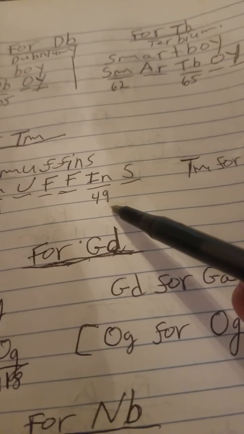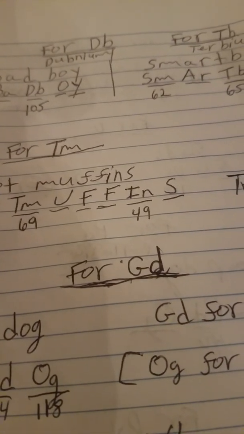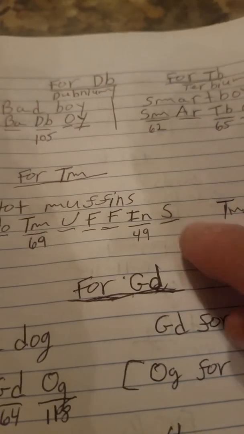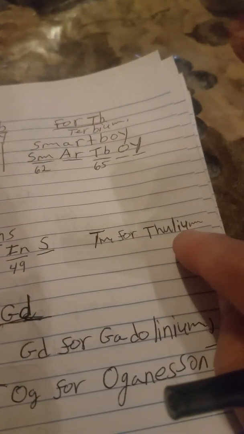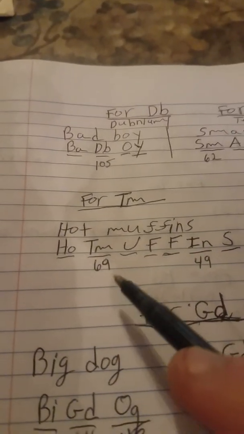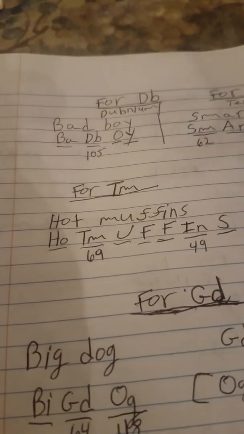That's for indium, spelled INDIUM. But this is not what I'm pushing. I'm pushing here the capital T and the small m for Thulium. 69. Because you need to at least look for these words.